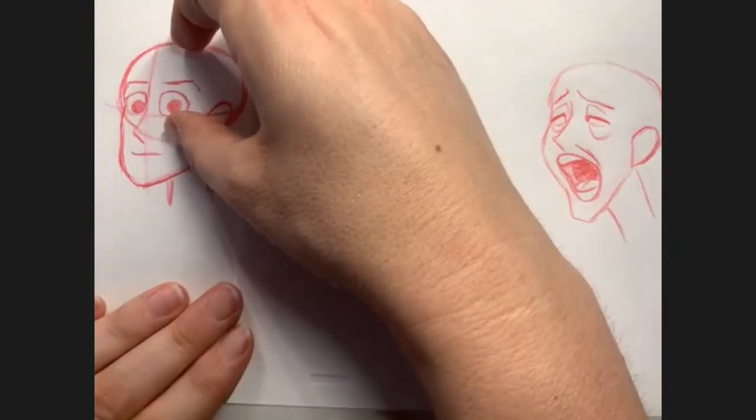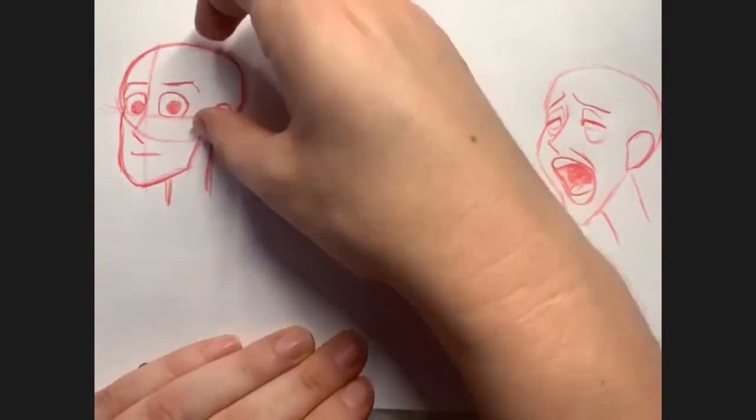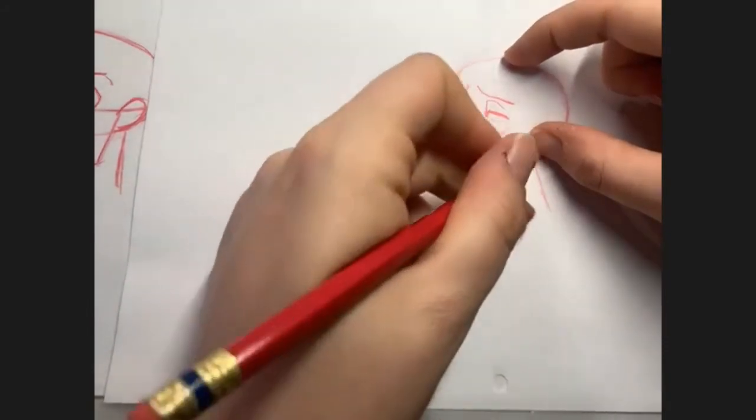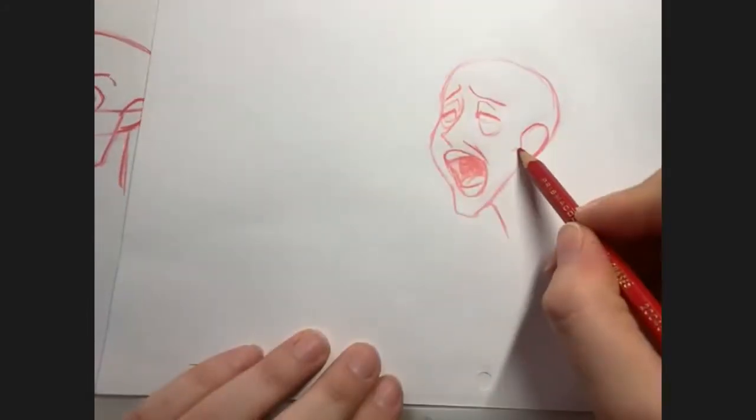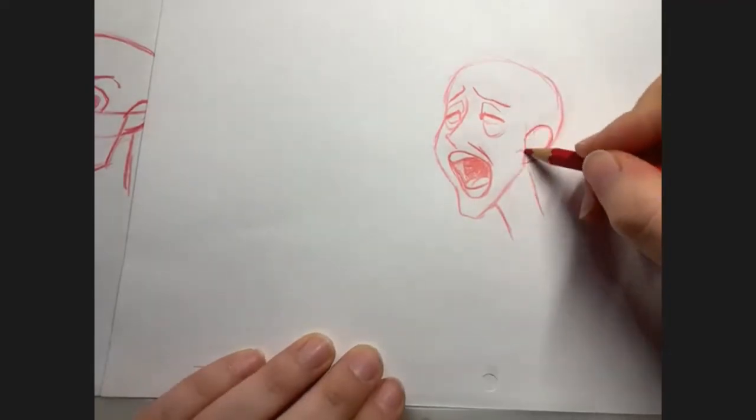So I might measure this with my fingers, let's say from the bottom of the ear to the top of the head, and go through and measure and go, okay, that's where the bottom of the ear should be, right here. And then I can go back and fix it.